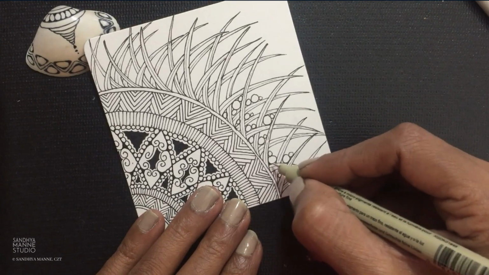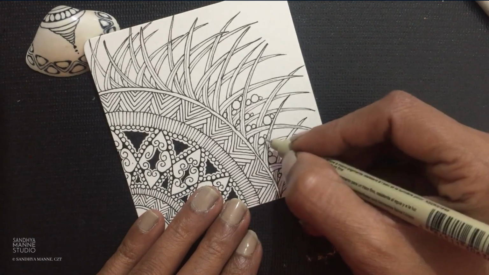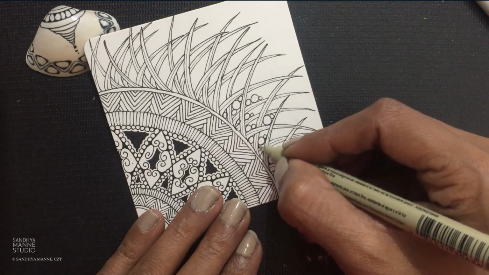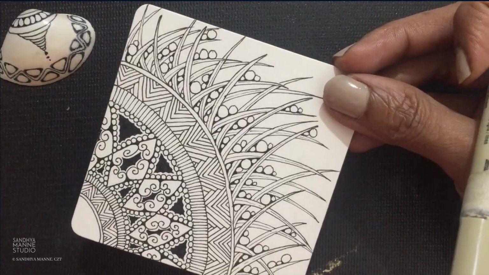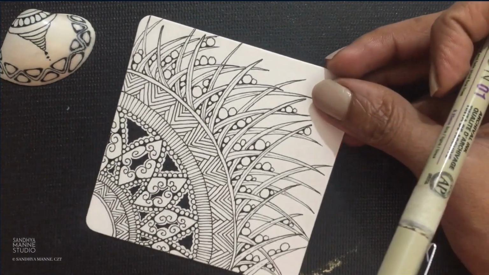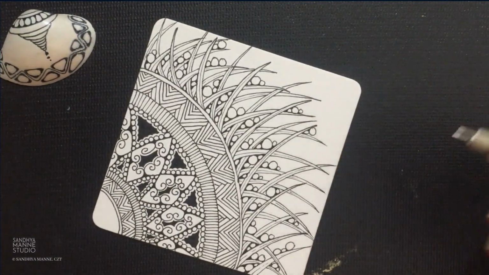So of course, once I'm done, I'm going to go back and add black at these sections. Okay, so here it is, all done. I've added the circles and I've added the black as well.